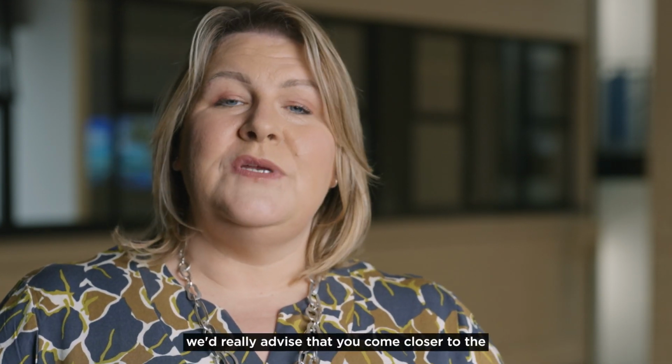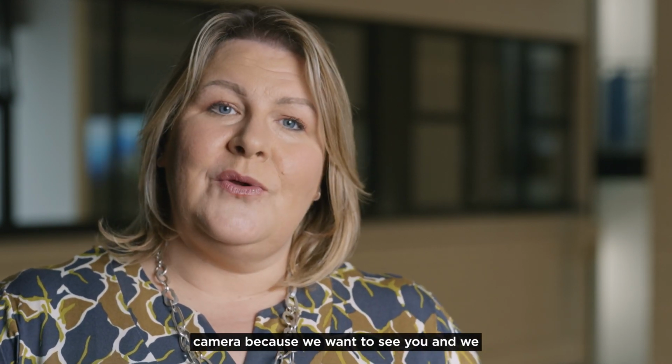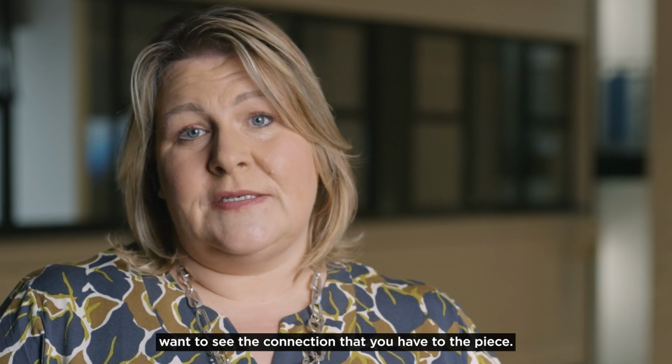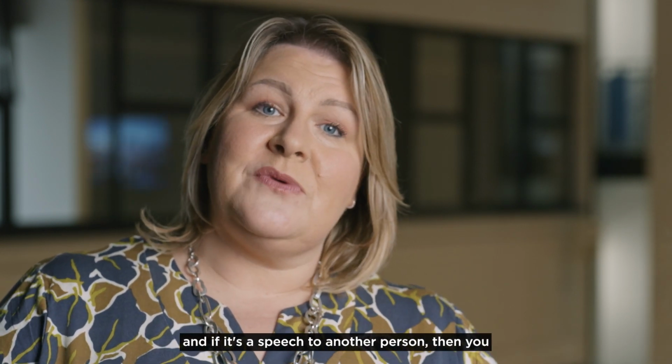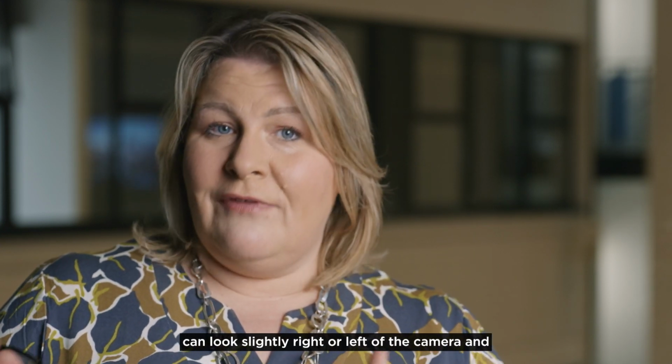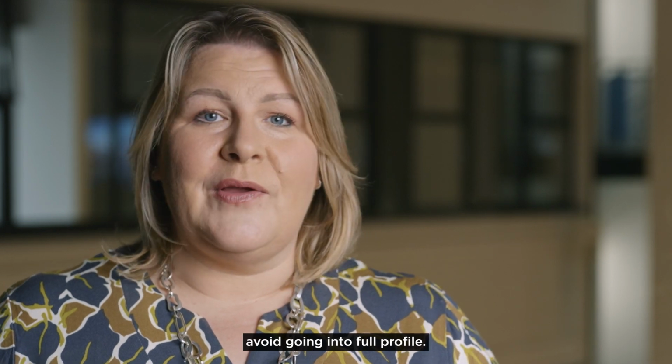For the speech, we'd really advise that you come closer to the camera because we want to see you, we want to see the connection that you have to the piece. So come closer to the camera for your speech. And if it's a speech to another person, then you can look slightly right or left of the camera and avoid going into full profile.